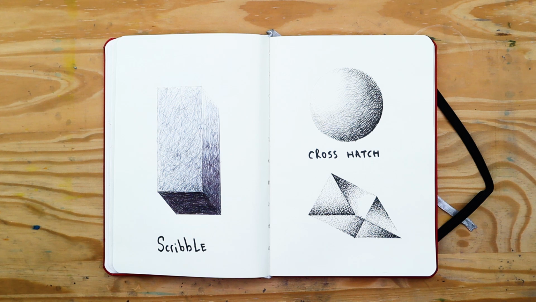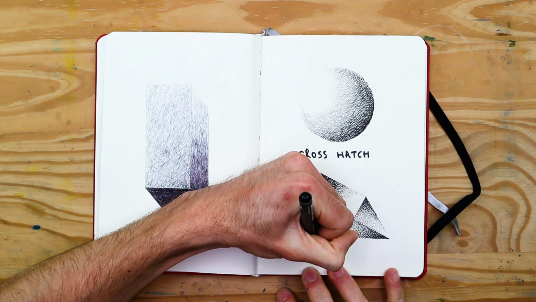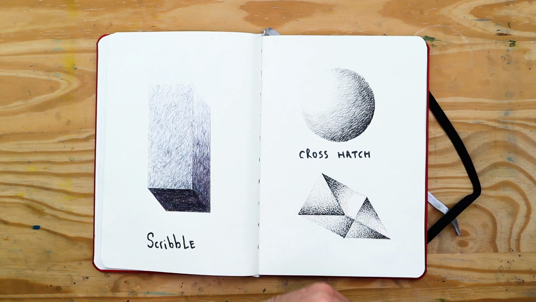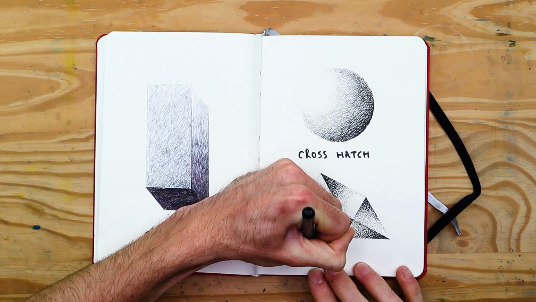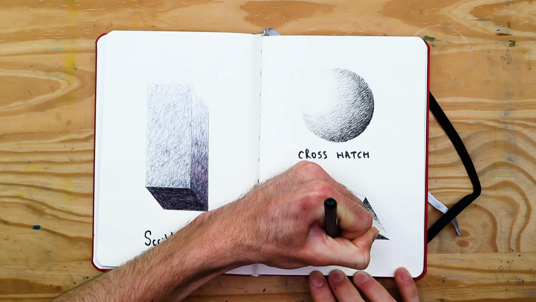So we will also find that the knowledge of different mediums and shading styles can be used strategically for textural differences in objects. Now, this is where we're not only considering shadow and light, but we're also starting to think about actual textural qualities of the subject matter that we are drawing.